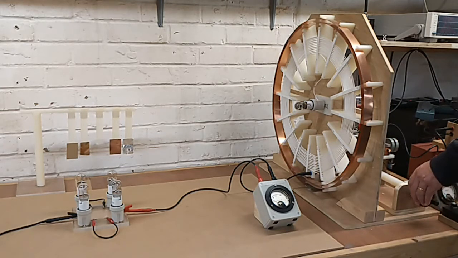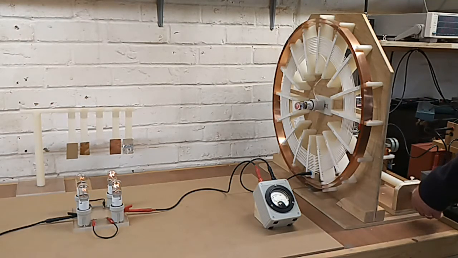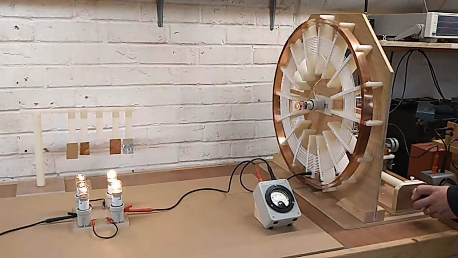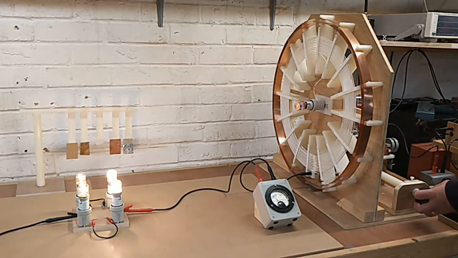Okay, we're still reducing the primary capacitance to get back to the upper stable position. Right, there we are. Now we start to see that coming in. We start to see the bulb starting to light. That's it. Now we're at 3.2, still not stable. 3.3. Okay, now we're in a stable position.